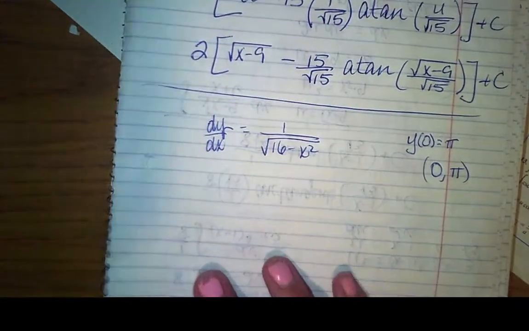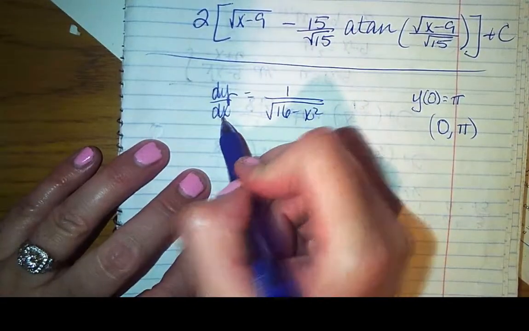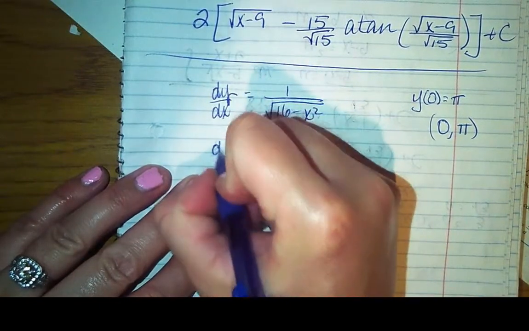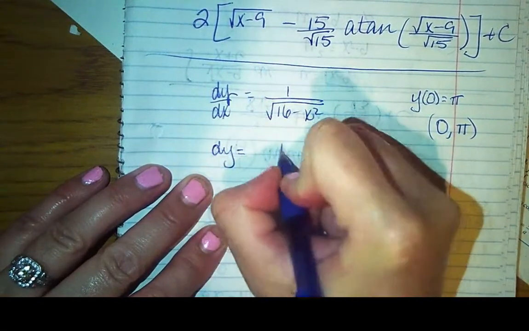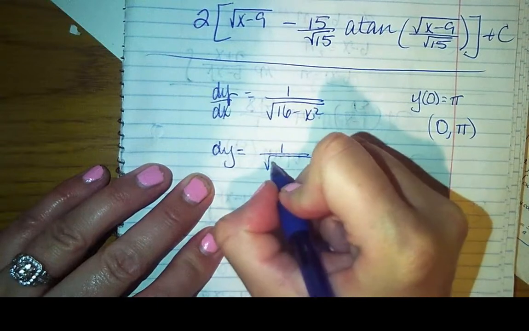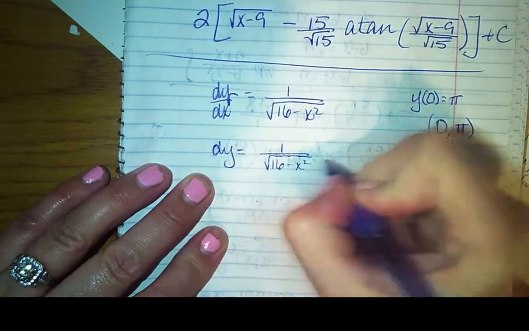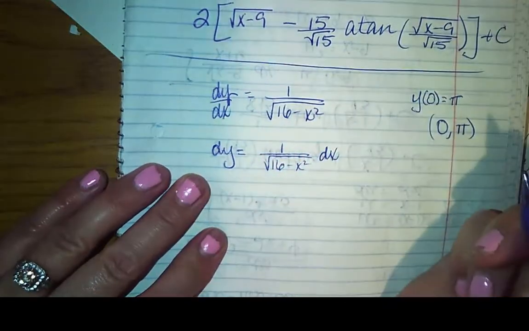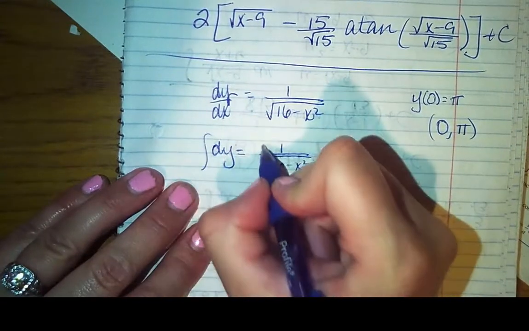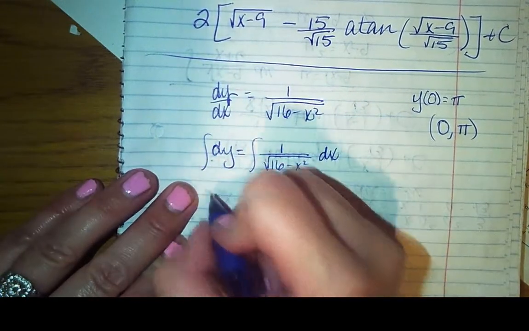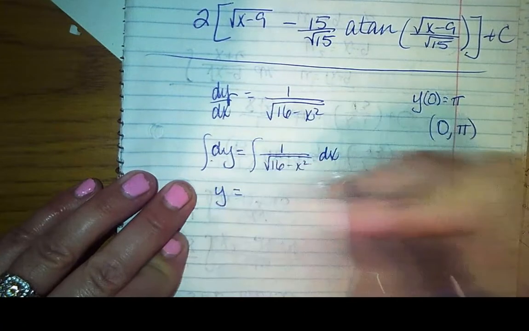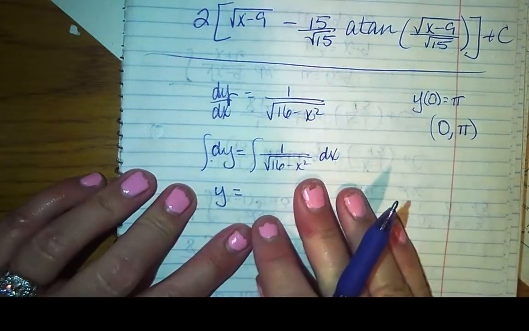Okay, so that being said, first thing we do is multiply both sides by dx. So dy equals 1 over the square root of 16 minus x squared dx. And now I can integrate both sides. So the integral of 1 dy becomes y equals. And then what is my format here?